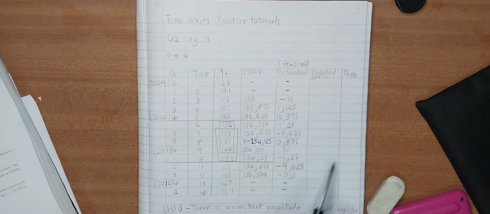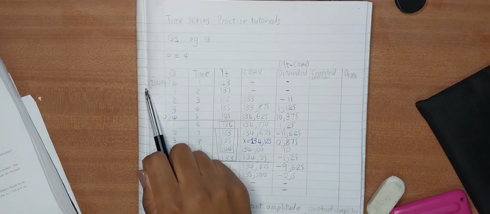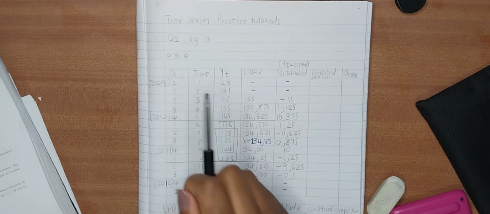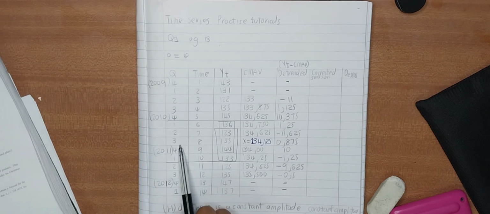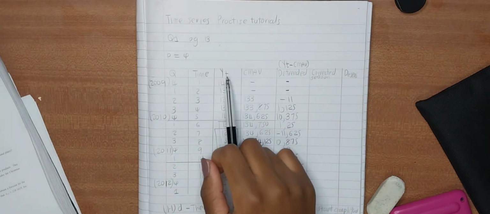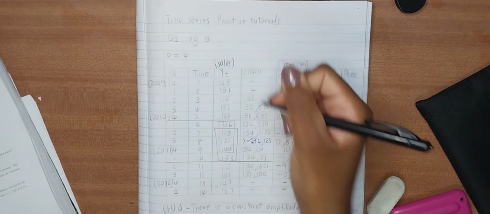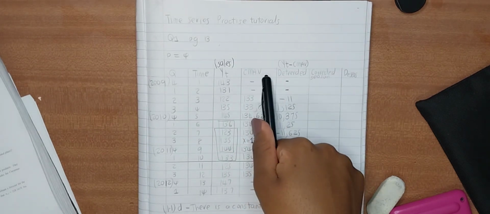So let's just analyze the diagram that you're given in this whole table. You have quarters, starting from 2009. In brackets, just write 2009, 4th quarter, then it goes to 1st, 2nd, 3rd, 4th of 2010, 1, 2, 3, 4 of 2011, 1, 2, 3, 4 of 2012, 1. That's where it's ending. Your time goes 1, 2, 3, all the way to 14. Your YT, these are your sales, all the way to time T14.